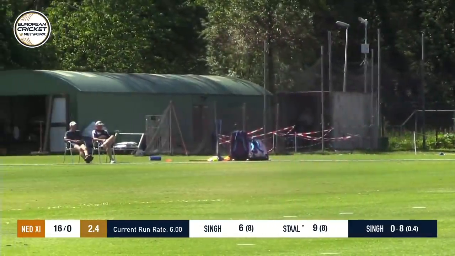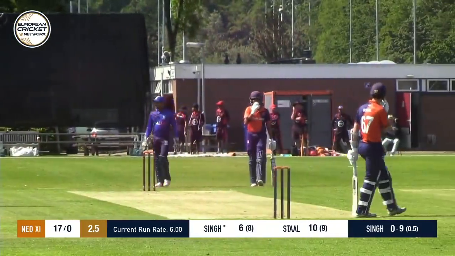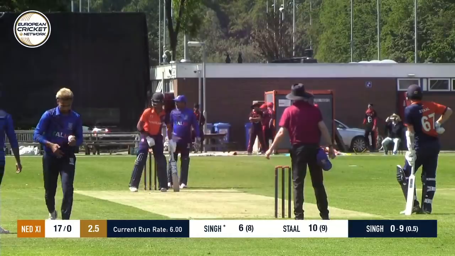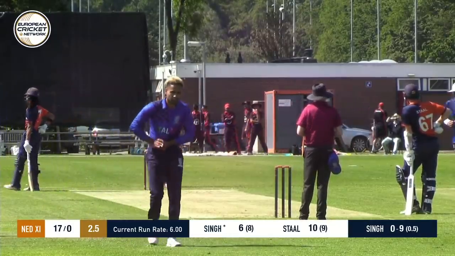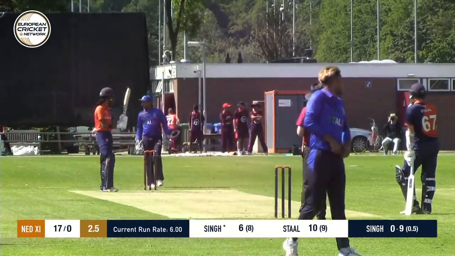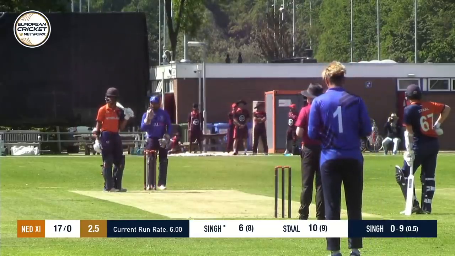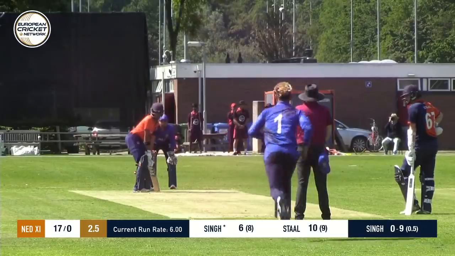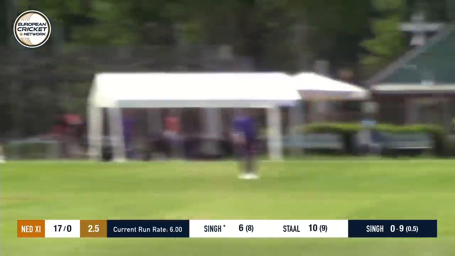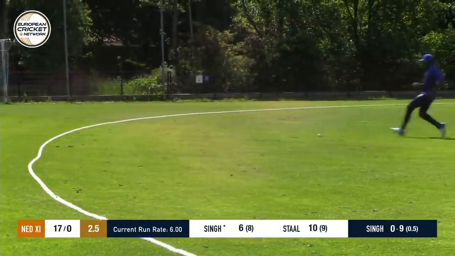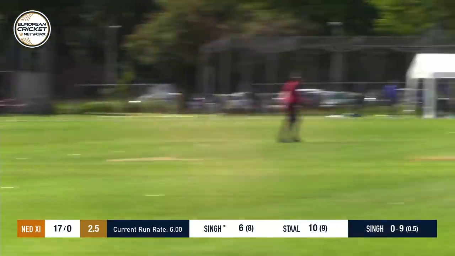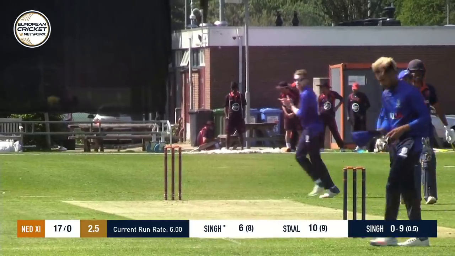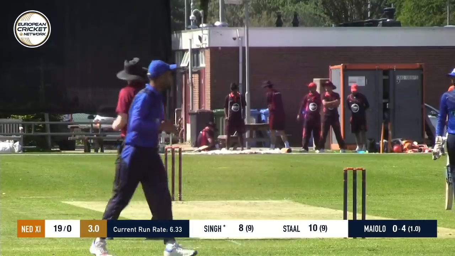This one chopped into the pitch, goes for a quick single. Good running from the two men in the middle, taking every single they can at the moment. This one's hit high, should fall safely again, possibly make it all the way for 4. No, fielder gets it in time, and they'll just get the 2 there. So Netherlands moves on to 19 after 3 overs.